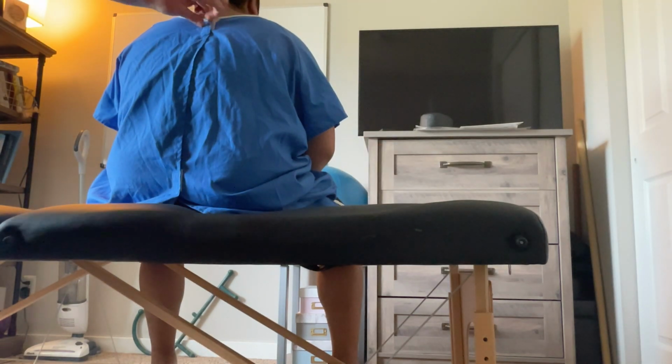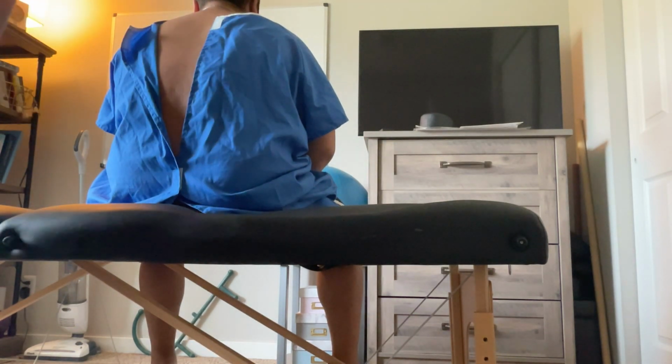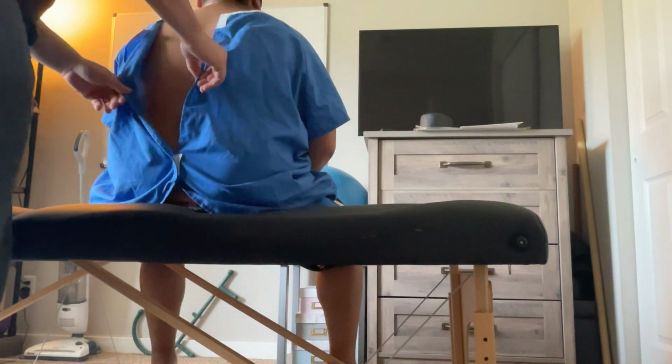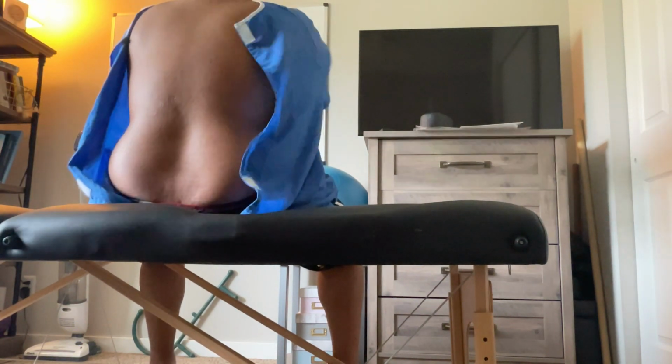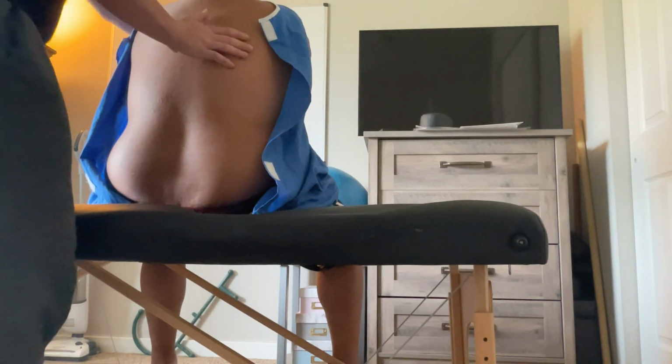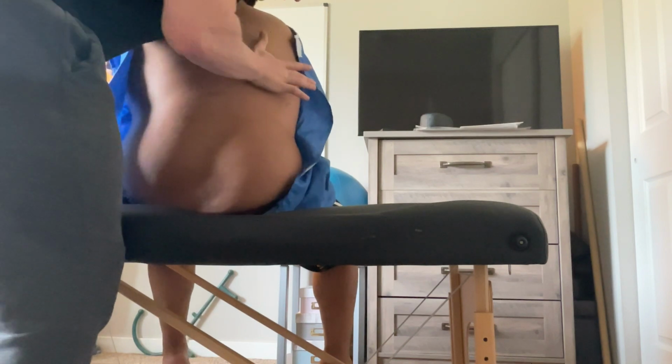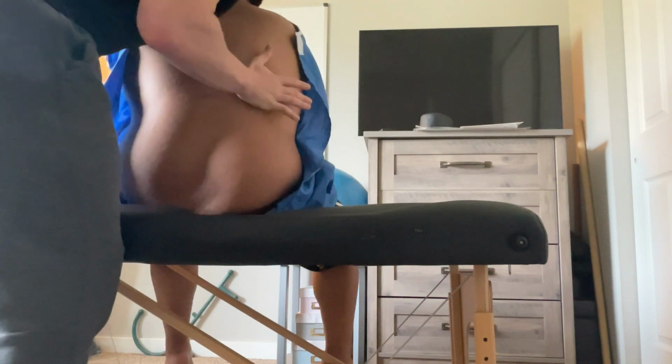Alright, next is the T6 for rotation and lateral flexion. Are you okay if I undo your gown the rest of the way? Yep. Good. I want you to cross your arms in front of you. Checking rotation of the thoracic spine. Going to rotate, and we are going to push on the transverse processes. Same thing on the other side.